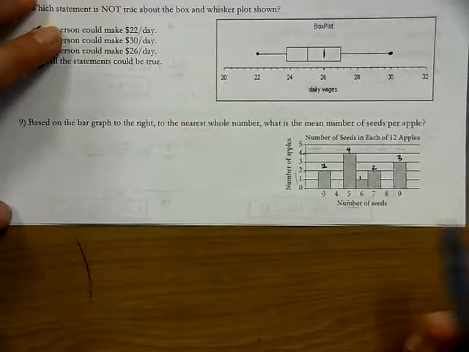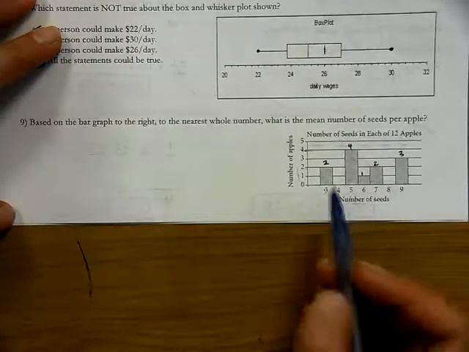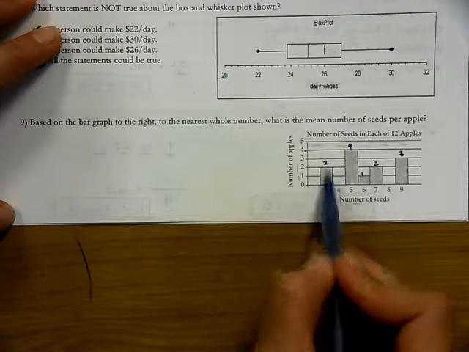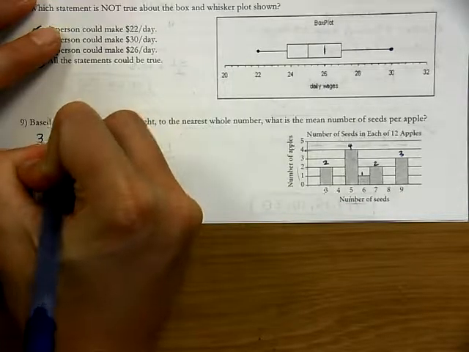So you can think of this a couple different ways. If you really want to write out the whole list of numbers, if I have 12 apples, 2 of them have 3, so I could say 3 and 3.